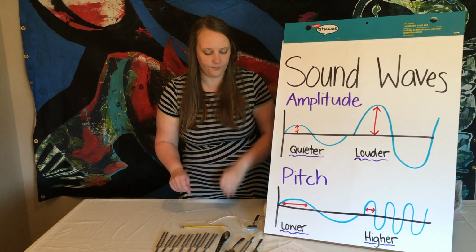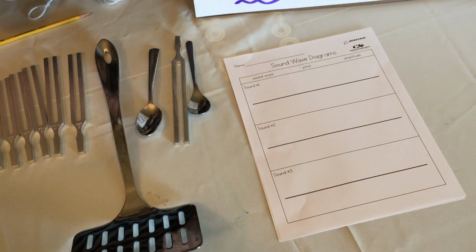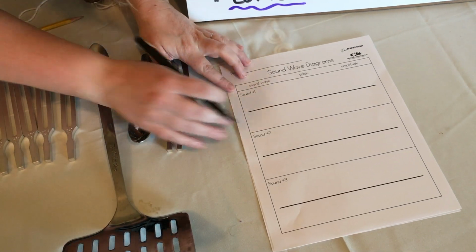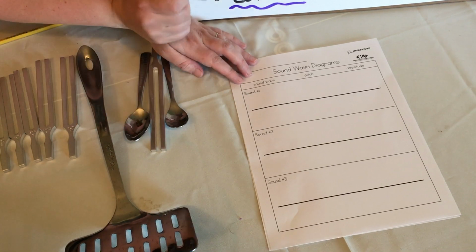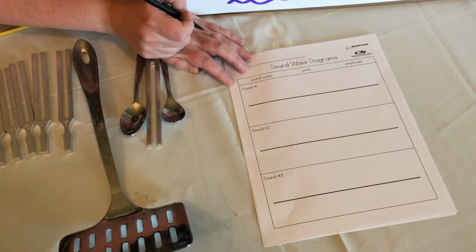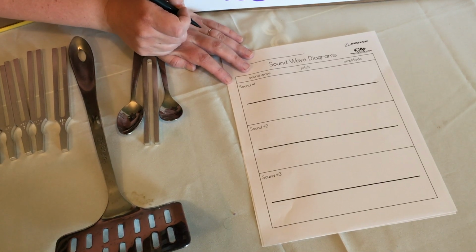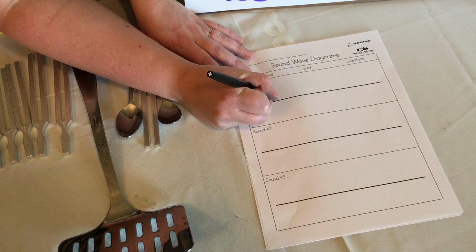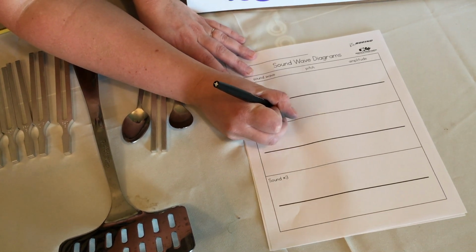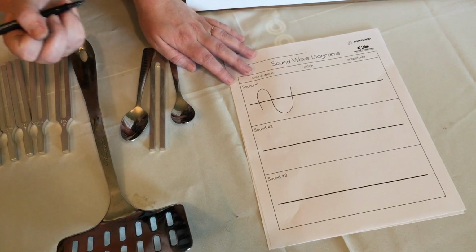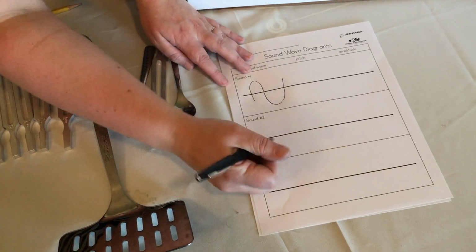I'm listening for the amplitude, remember that's the volume, and the pitch to see if it sounds really high or really low. So what I want you to do is draw the way that your sound looks. For example, if I hear a really loud amplitude, then I would make sure that my wave goes really high and really low. If my pitch is really low, then I want that to be stretched out.